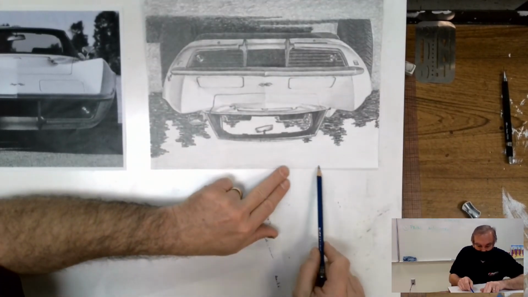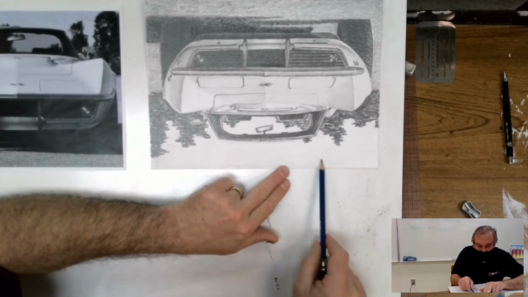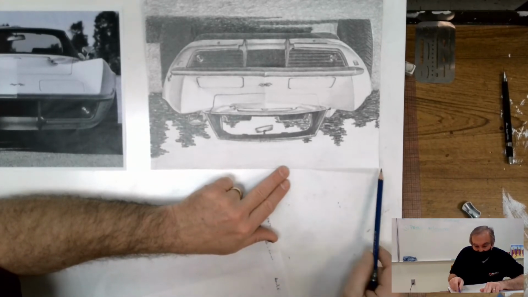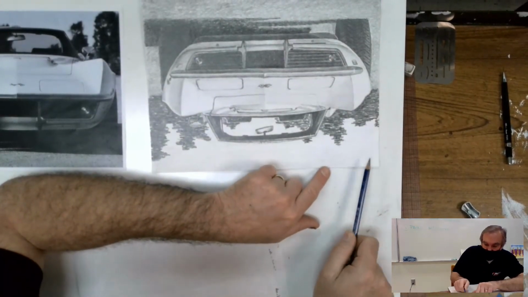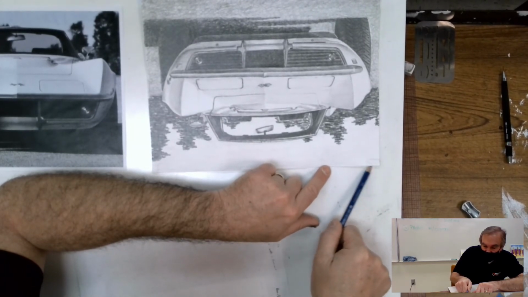Let's go over here to this side a little bit. I had a little bit of a flaw in the paper as well, where it got a little bent and a little damage there, so I'm trying to skip around that a little bit. Okay, let's put my pencil kind of sideways like that so I can get the tip to go off the page.